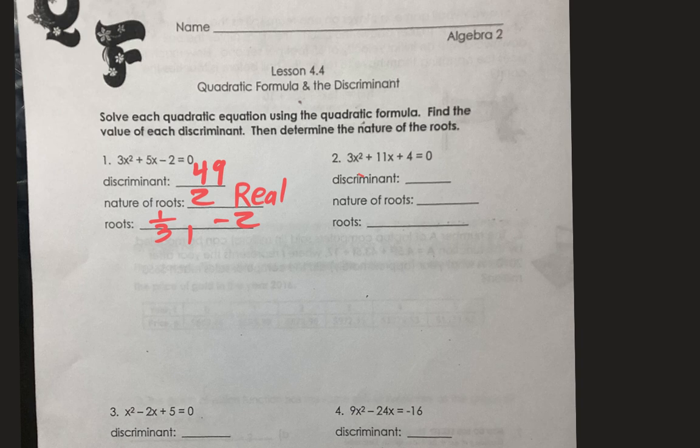Okay, we're gonna do the same thing for here. I'm gonna label what my A, B, and C are. Make sure that that's set equal to 0. So A equals 3, B equals 11, C equals 4. We found that our discriminant was 73, and I had 2 real roots. Let's see if we can find what those roots are.